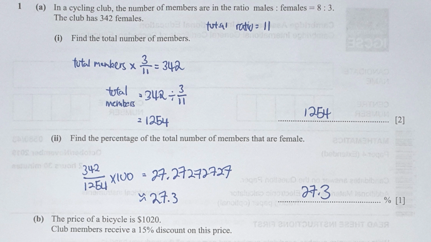By running the calculation, 342 divided by 3 over 11, your total members should be 1254. Find the percentage of the total number of members that are female. So 342 divided by 1254, multiply it by 100 and correct your answer to 3 significant figures. It should be 27.3%.